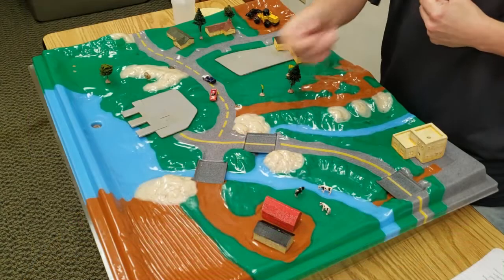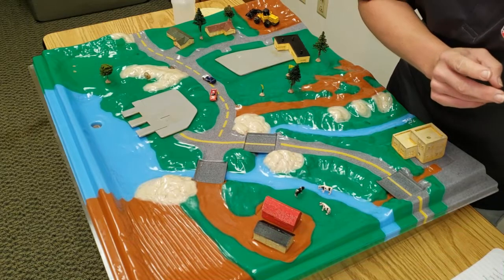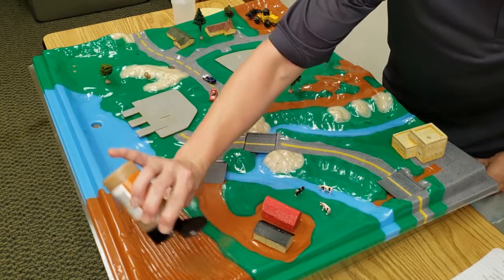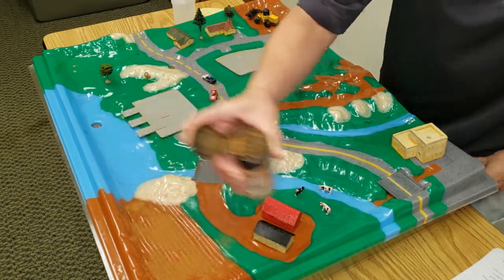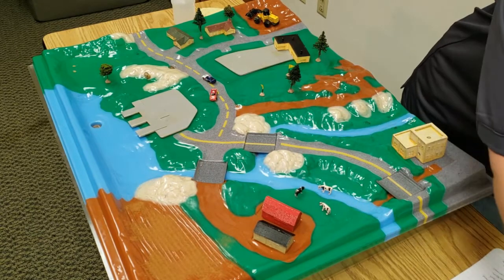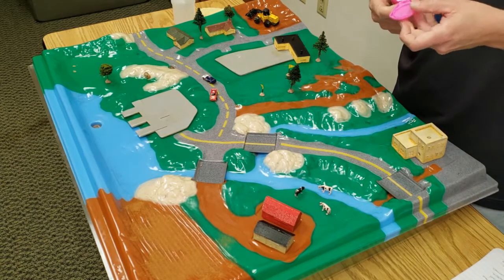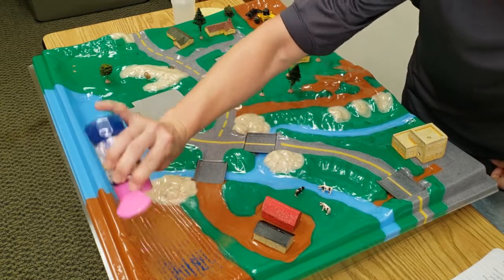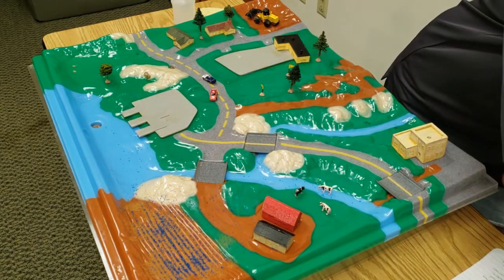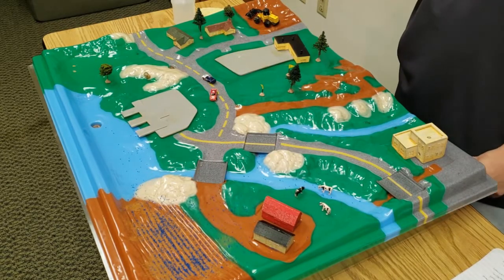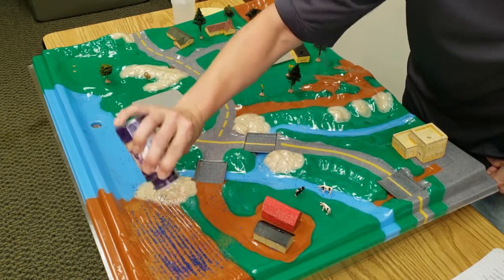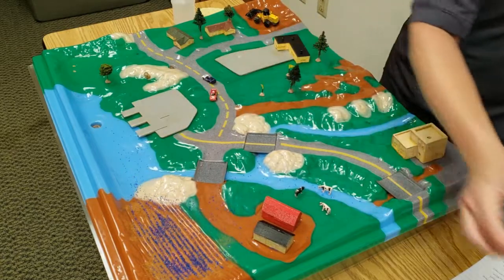So we'll start at the farm. When a farmer plows up his soil in order to plant plants, there's loose soil on the surface. So I'm just using some cinnamon to represent the soil. And once the plants start coming up, he'll put down some fertilizer. And then sometimes a farmer will spray pesticides to keep insects from destroying his crop.